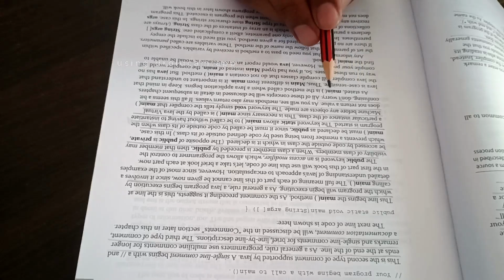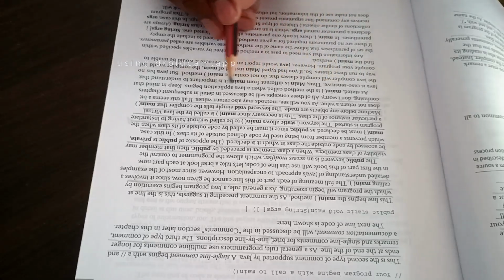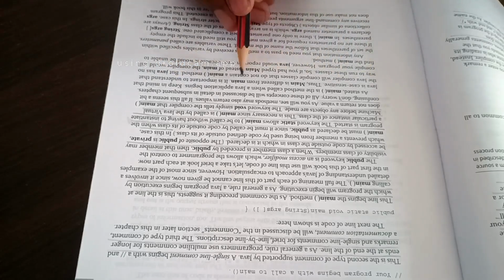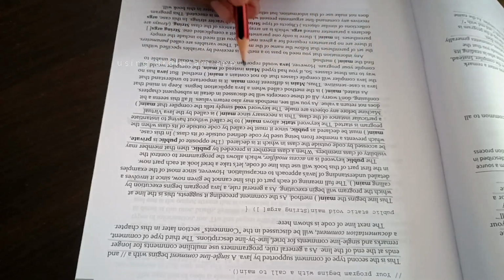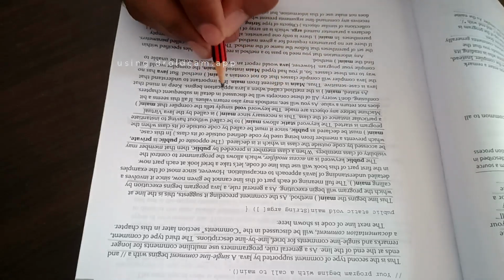As stated, main is the method called when a Java application begins. Keep in mind that Java is case sensitive, thus main is different than Main. It is important to understand that the Java compiler will compile classes that do not contain a main method, but Java has no way to run these classes. So if you had typed Main instead of main, the compiler would still compile the program. However, Java would report an error because it would be unable to find the main method.